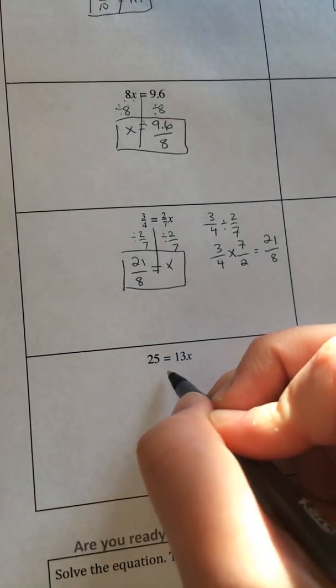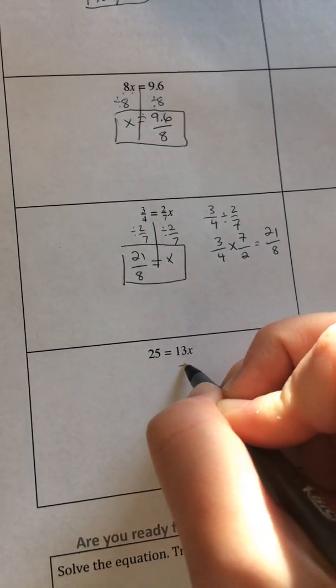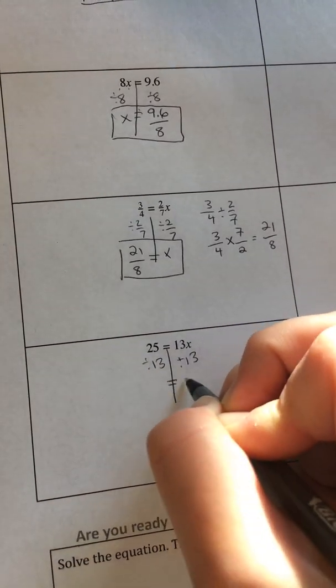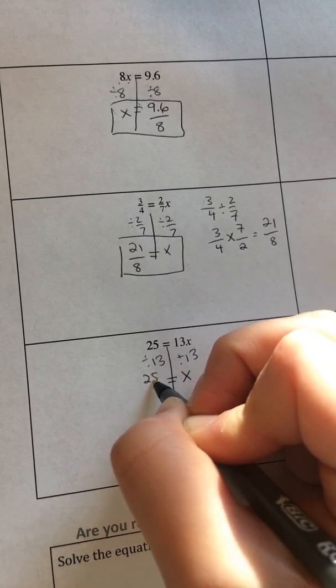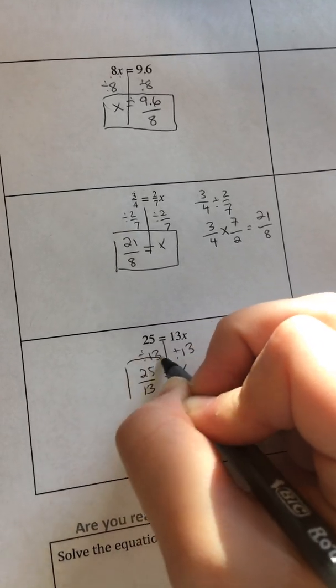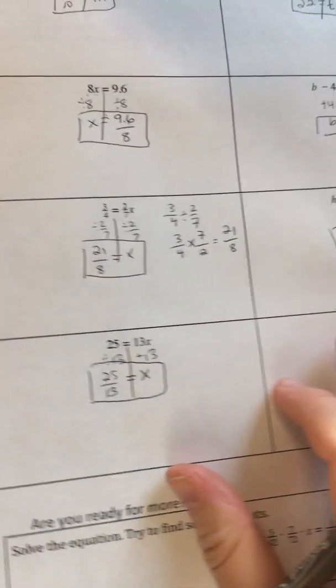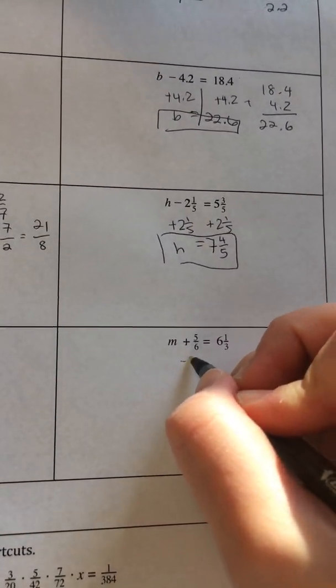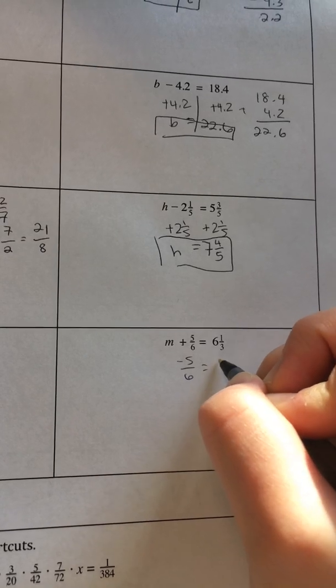Again, this one works the same way as these two. I know that 13 is being multiplied with x, so I'm going to divide both sides by 13. I get x equals 25 divided by 13. Done. Don't have to do anything else. That's an answer. Then over here, m is being added with 5/6, so I'm going to subtract 5/6 from both sides.